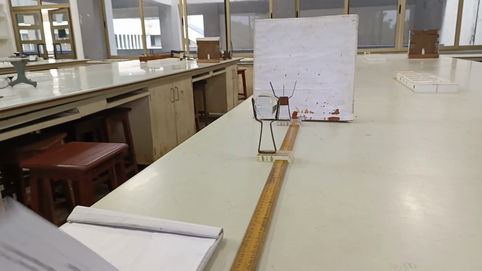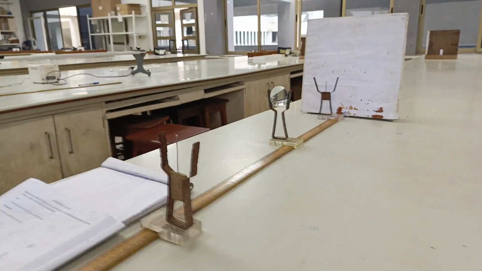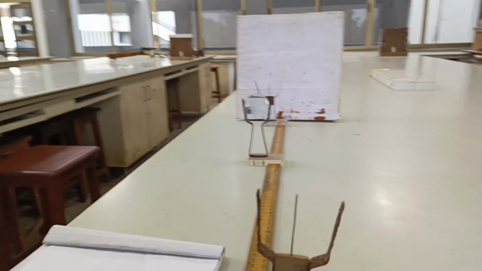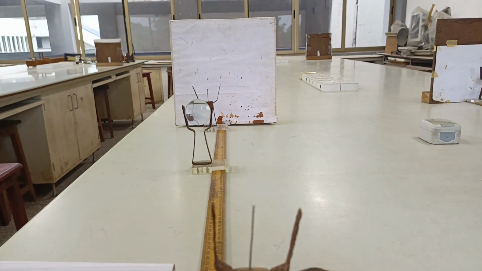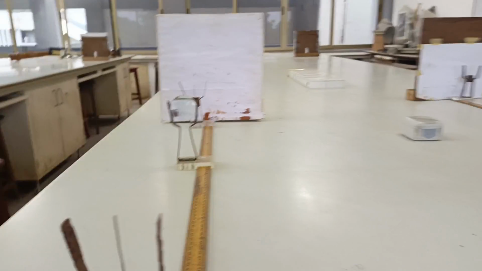This is how the setup looks. So let's quickly look at how it is performed.